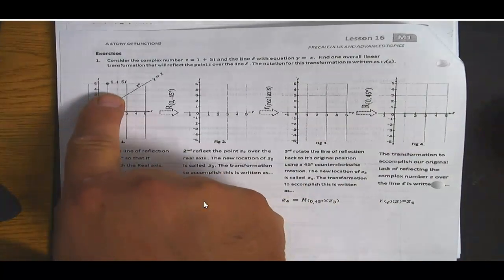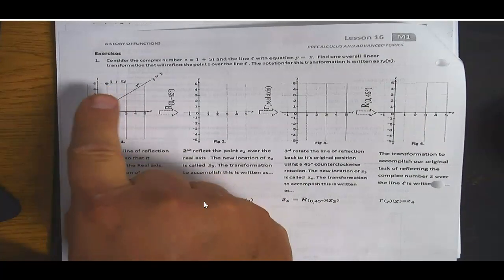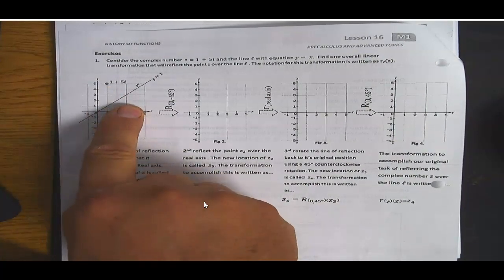Okay, we want to take this point and flip it over that line and find out where it is.